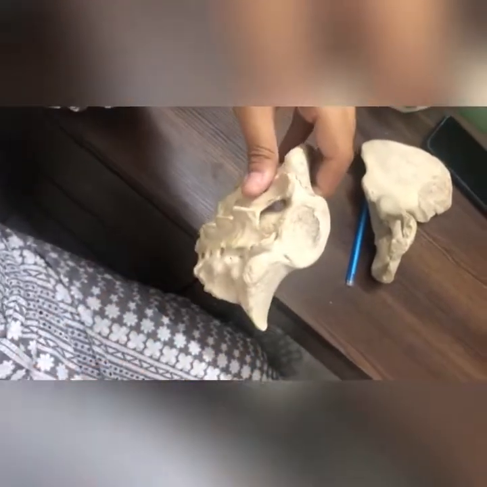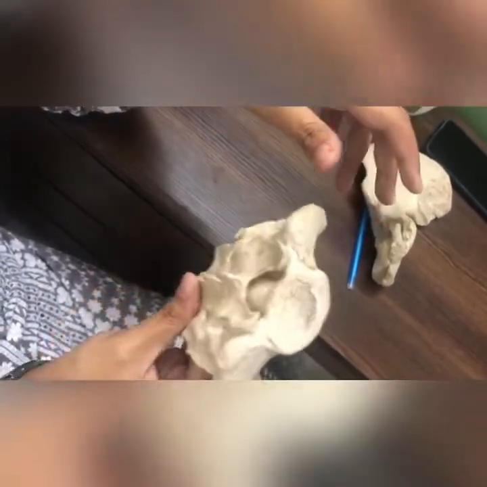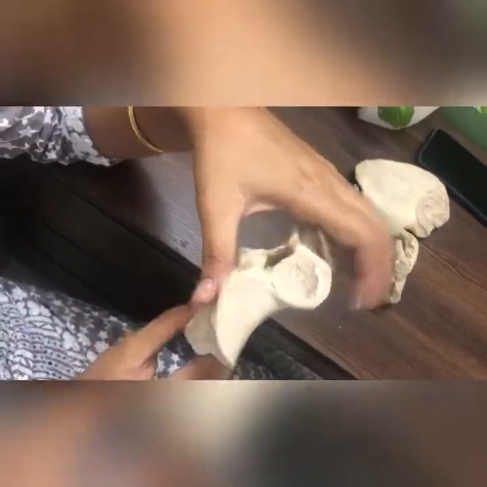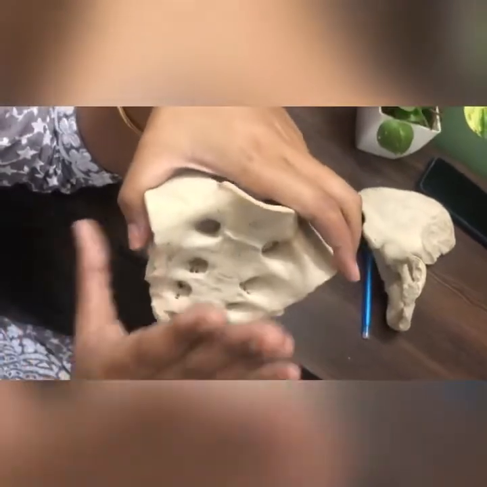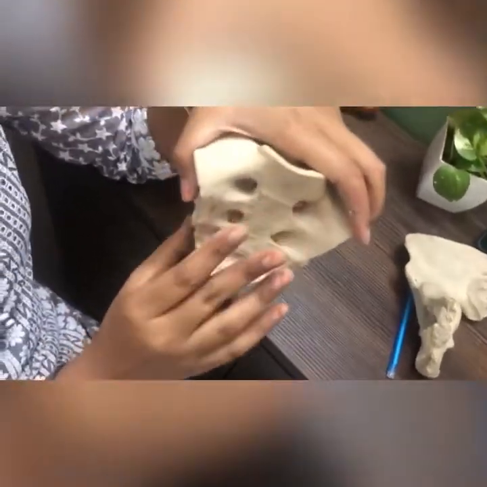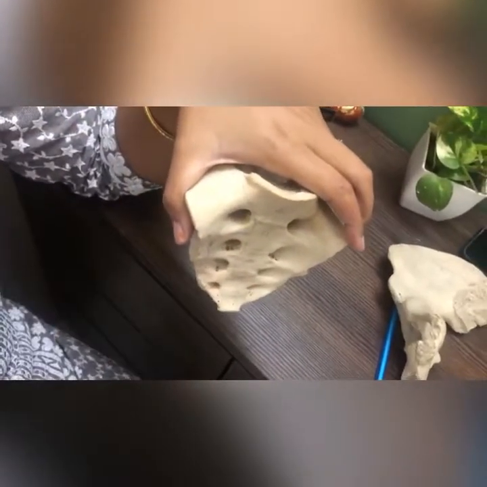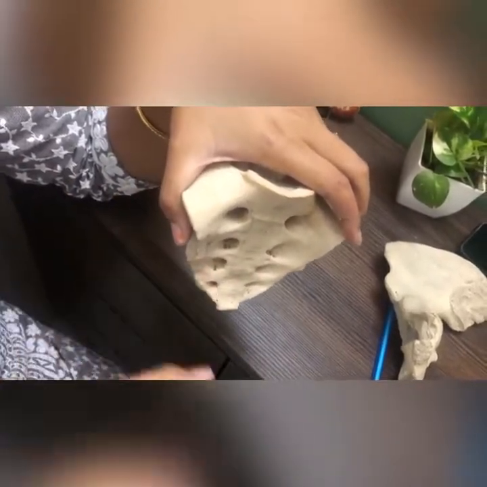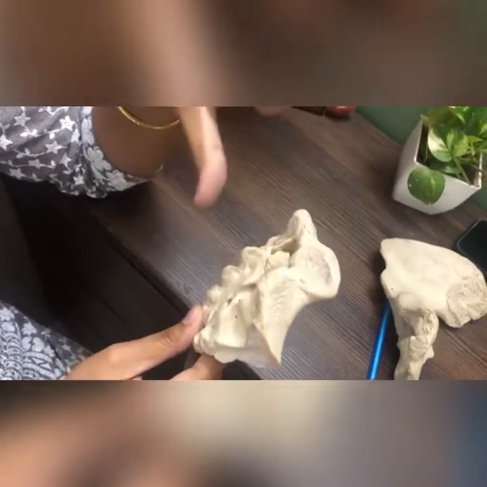And now you have to know whether this bone is of a male individual or a female individual. The differences are: the male sacrum is much longer and narrower, whereas the female sacrum is wider and shorter.